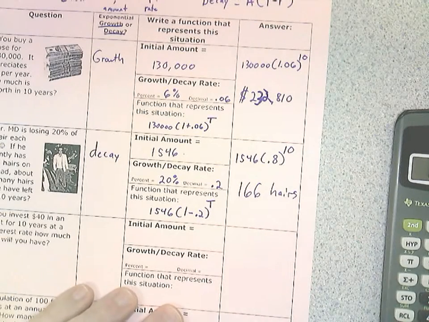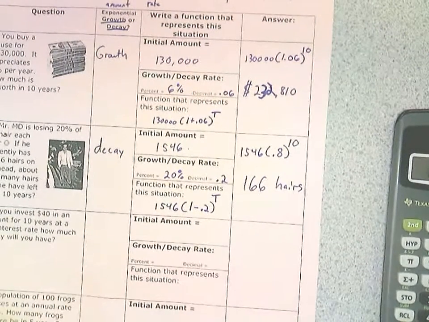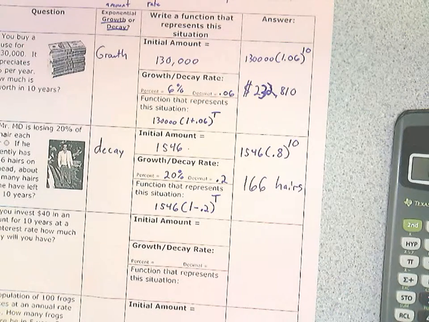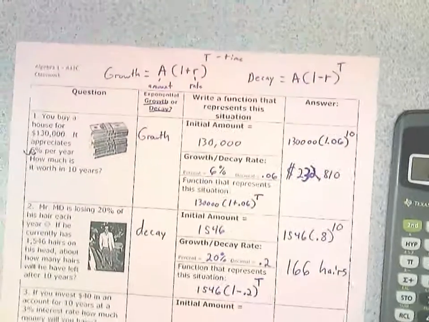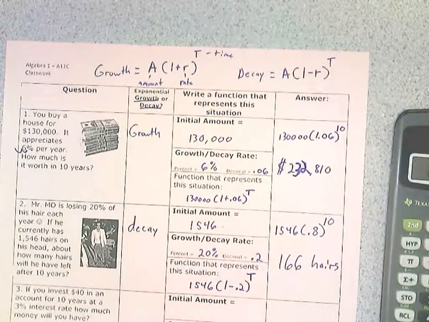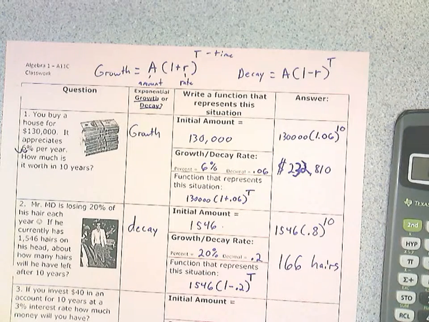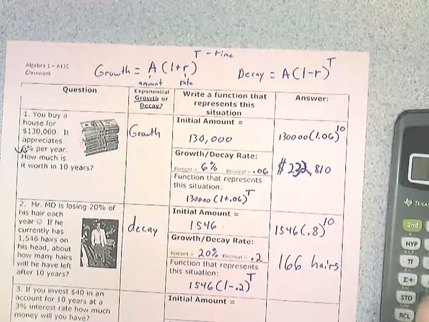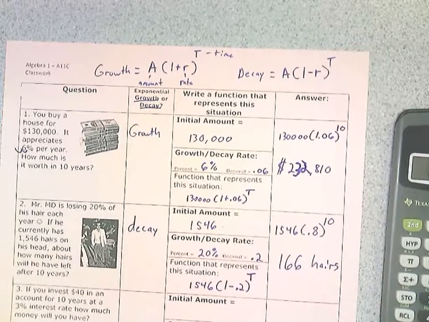That's all he has left. Poor guy, he's probably shaving his head at that point. All right, so that is the exponential story problems. Again, you just use these formulas to set up the functions, and they kind of do themselves. You just raise it to the exponent first and then multiply. Okie dokie.